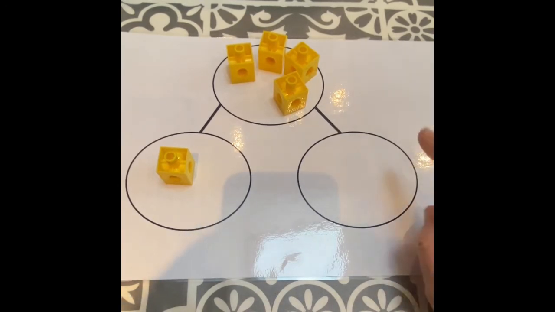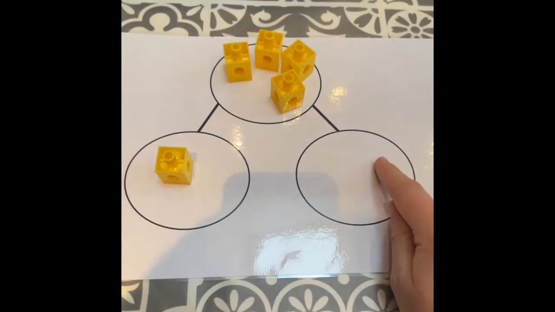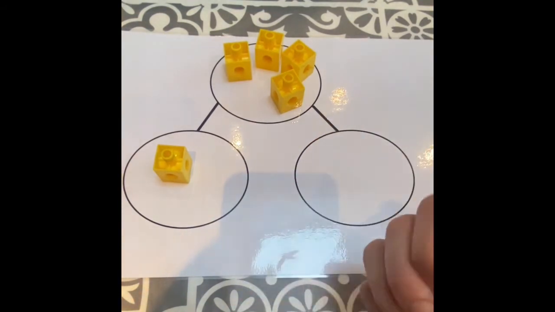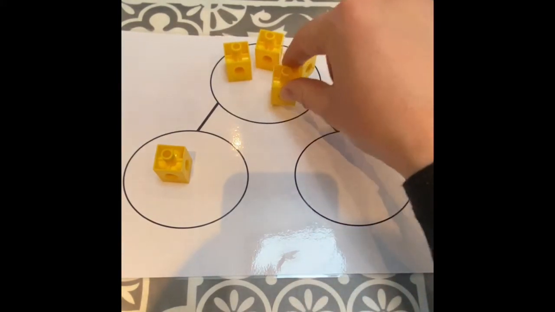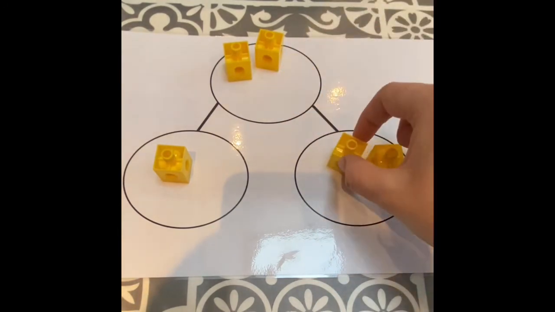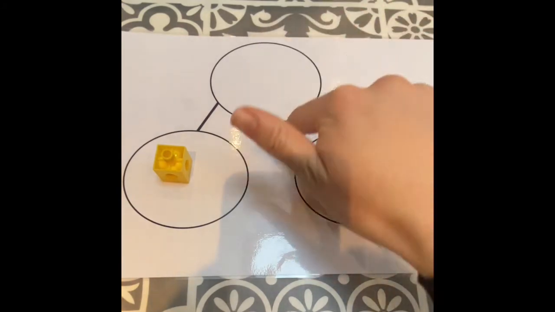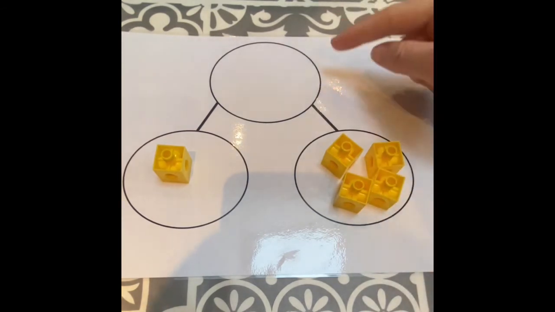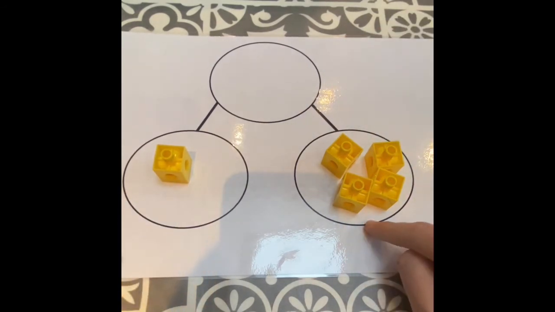Well done. It was 4 because there were 4 frogs on the log. 4 of the frogs didn't want to play in the water. So 4 is a part. And my cubes are representing my frogs. So I'm going to move 1, 2, 3, 4. 4 frogs didn't want to play in the water. 4 is a part. So 5 was the whole. 1 is a part and 4 is a part.